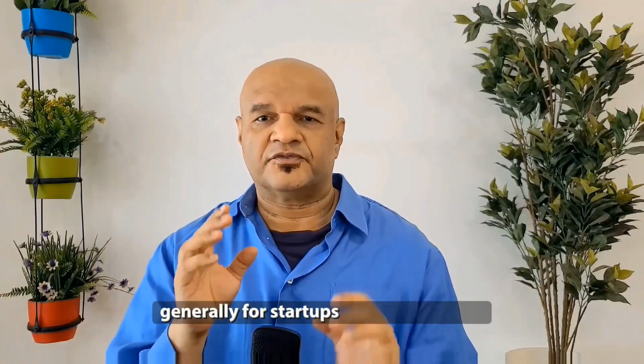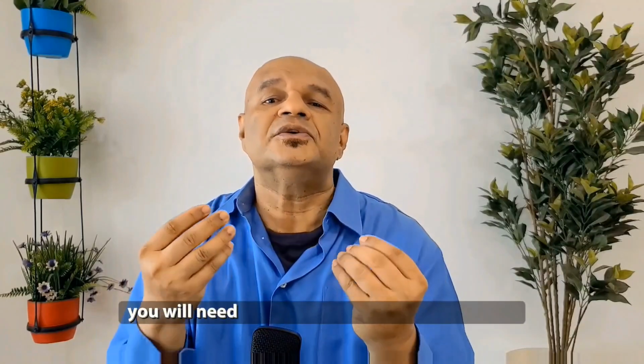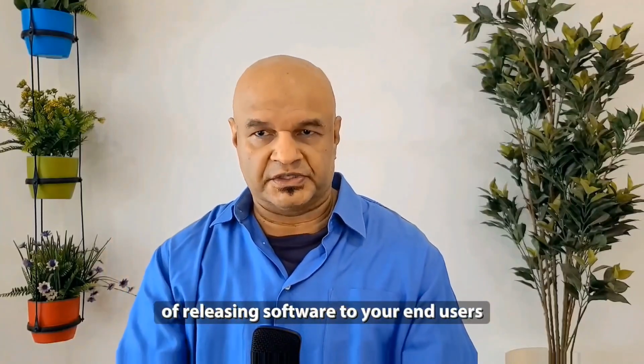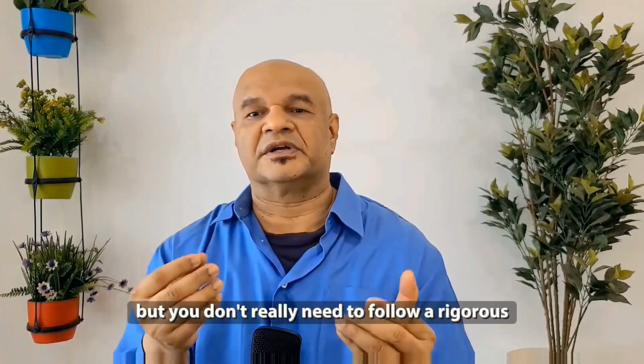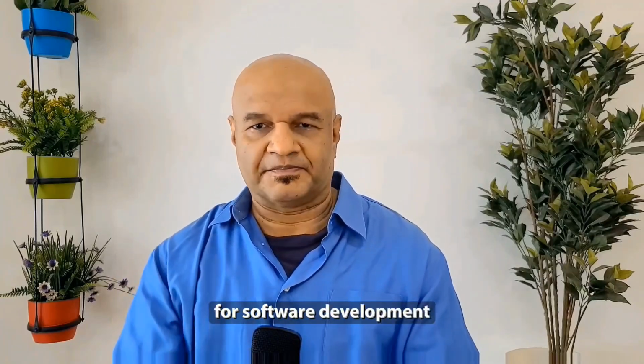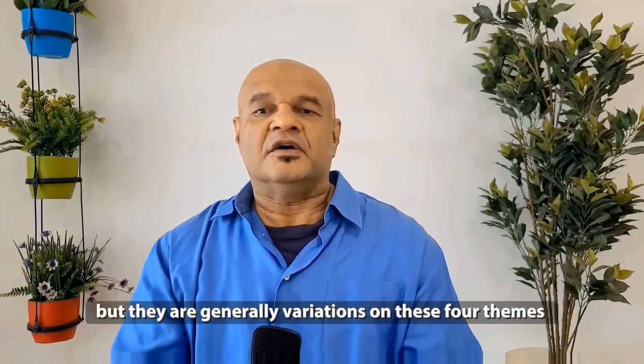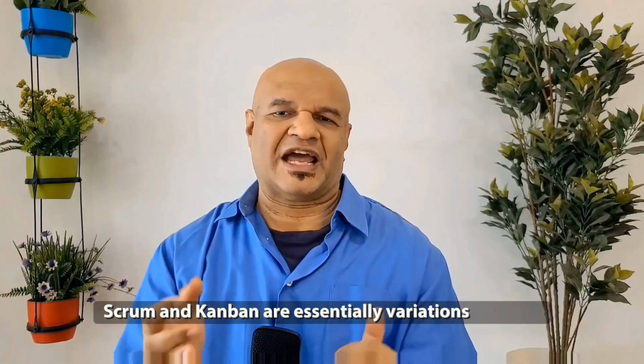Generally, for startups, a formal DevOps methodology is not required. Of course, you will need to implement an effective system of releasing software to your end users, but you don't really need to follow a rigorous DevOps system in the beginning. There are many other methodologies for software development, but they are generally variations on these four themes. For example, Scrum and Kanban are essentially variations of Agile.